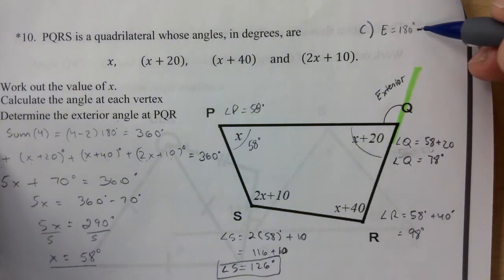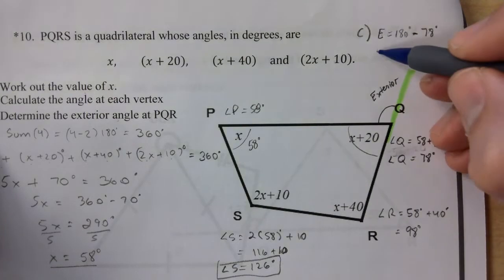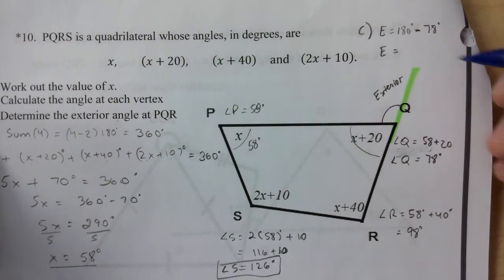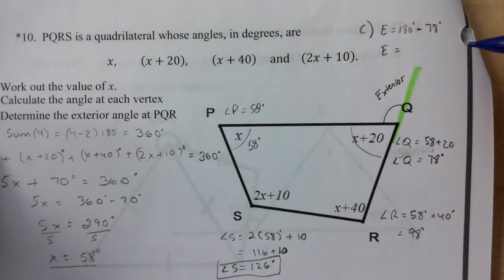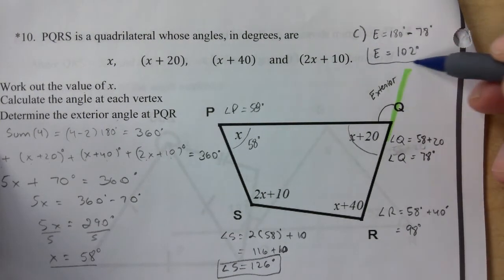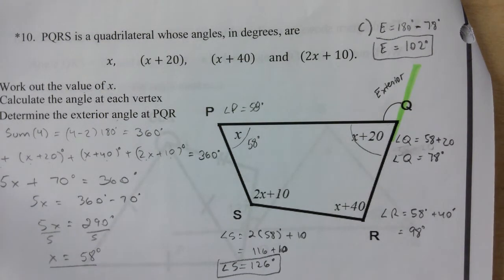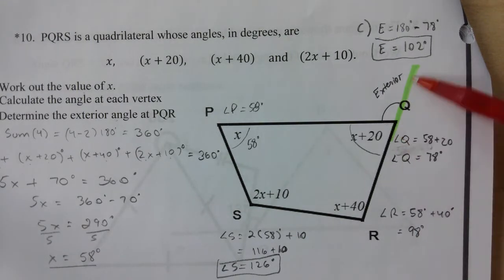You have to go 180 minus 78. So the exterior angle at that point would be 102, because the exterior and interior always add up to 180 because they're along a straight line.